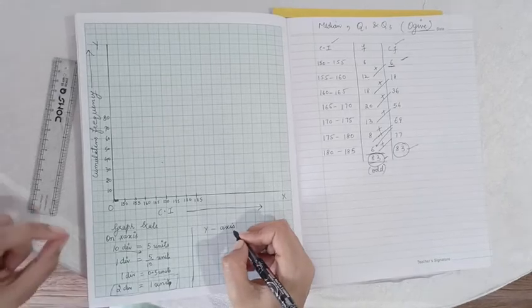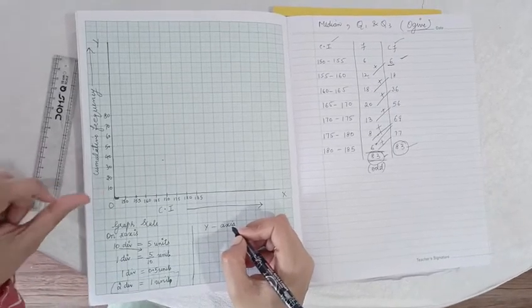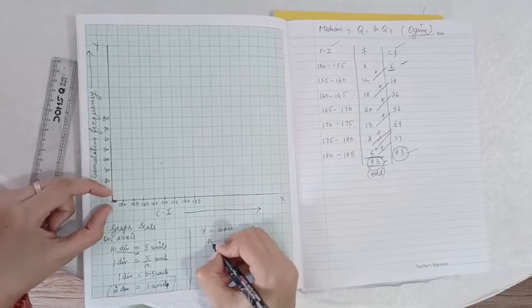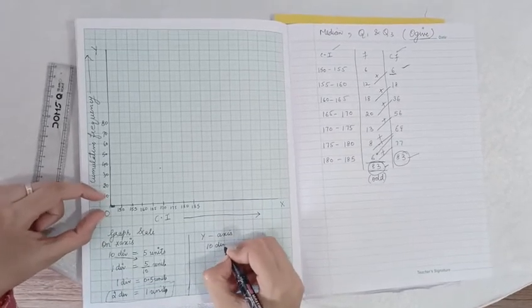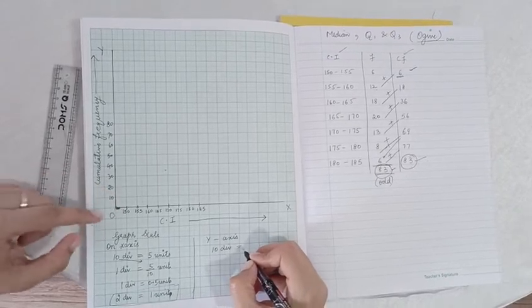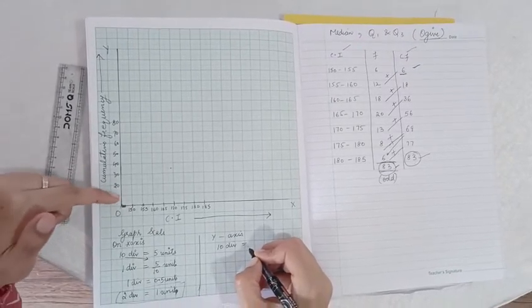Now let's check the y-axis. On the y-axis you can see 0 to 10, then 10 to 20. Each box has 10 divisions, and they are equal to how many units? This box has 10 divisions and it is going from 0 to 10.